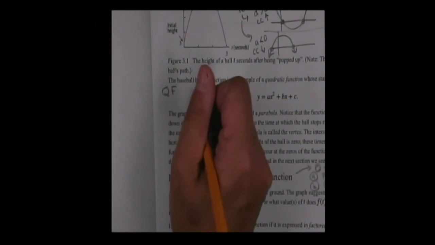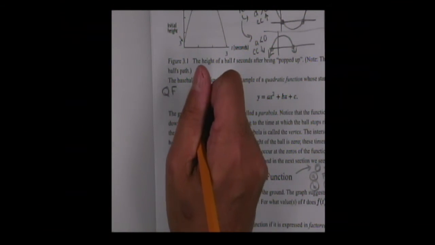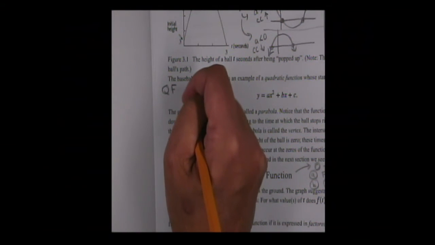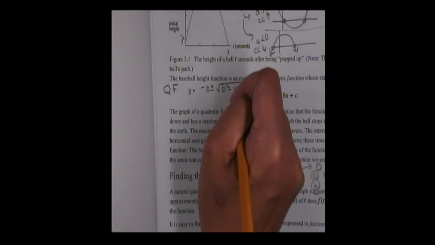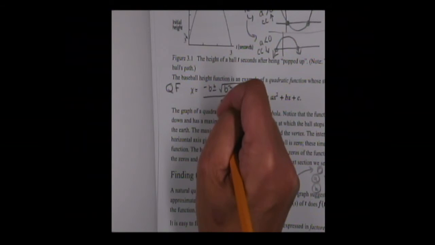So what's the quadratic formula anyway? x equals negative b plus or minus the square root of b squared minus 4ac over 2a. Wow. Do you want to know what I thought was so incredibly cool?